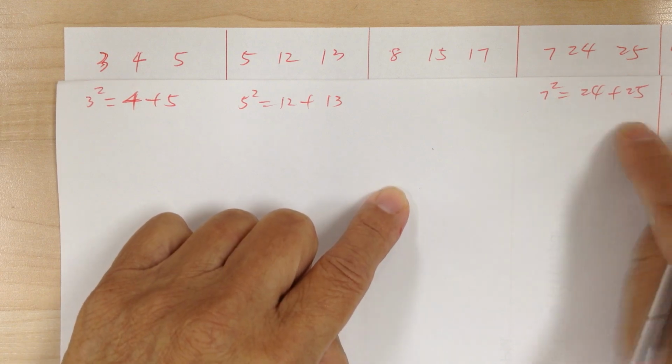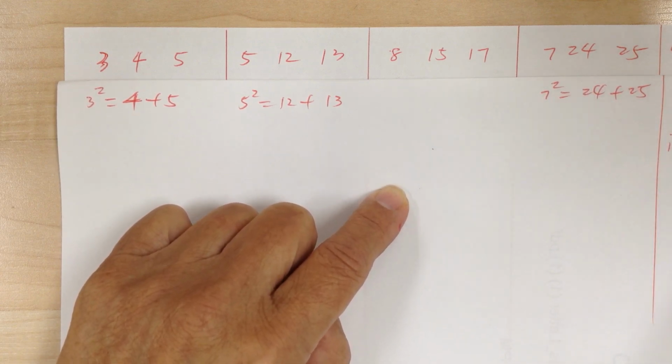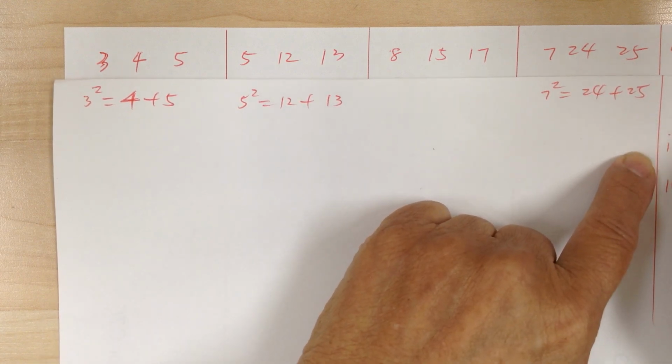And if you continue, what happens if you have 11? What would be the other two numbers? Well, 11 squared equals 121.